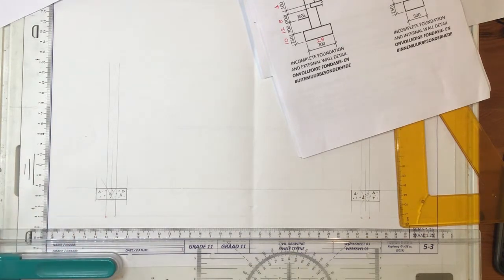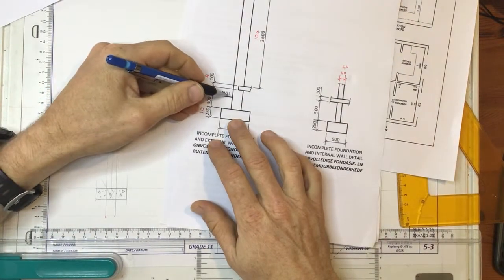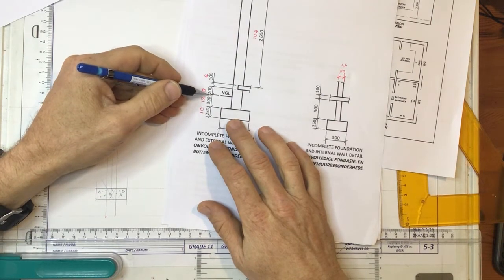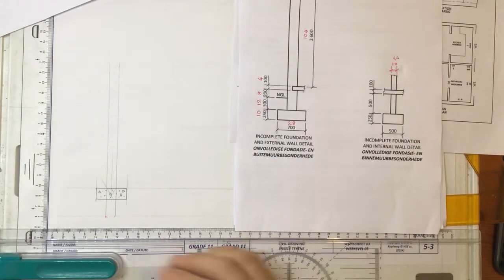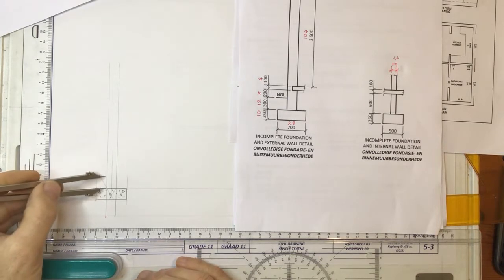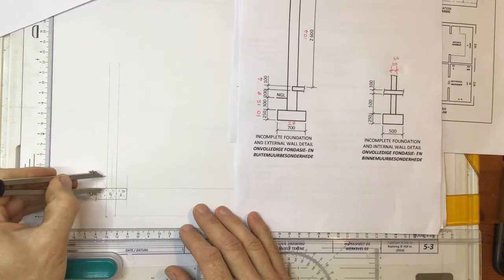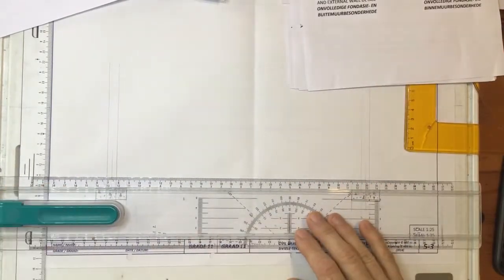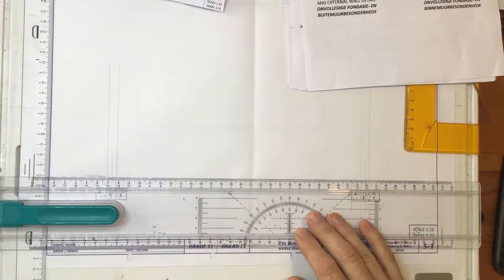Right. Our next thing is to look over here and see where the natural ground level is, NGL, and it says that it is 300 millimeters going up. So what I'm going to do is measure off that 300, which works out to be 12 millimeters. Measure off 12 millimeters quickly from the top of that, and straight away I'm going to go over here. I'm going to draw in a line over there.